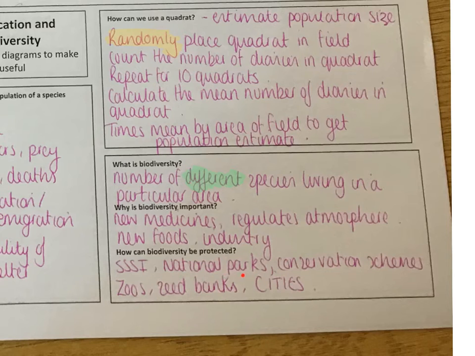Again, remember, biodiversity is for plants as well as animals. We have seed banks, where we have banks of seeds of all endangered plants, or all plants, so we can grow plants if they're becoming endangered and then take their seeds to replenish. Then we have CITES, which is the convention on international trade in endangered species, where we're unable to trade endangered species. So we can't go and essentially buy a black rhino.